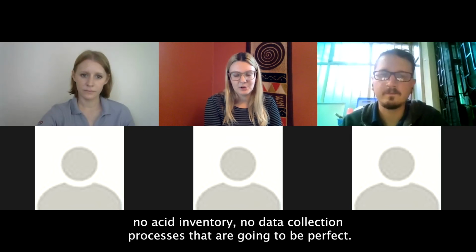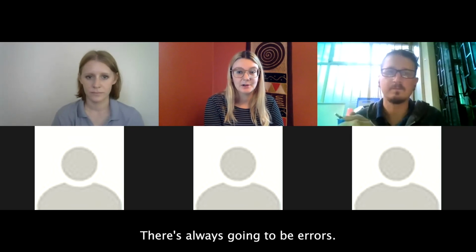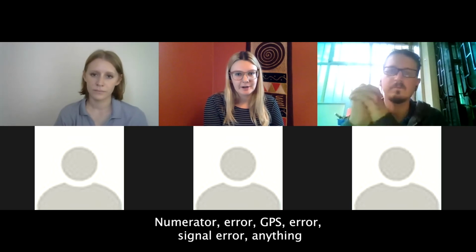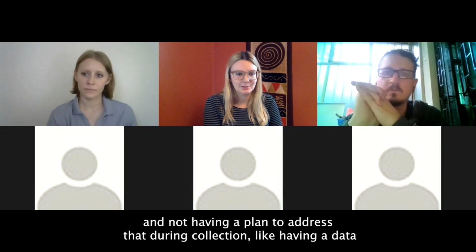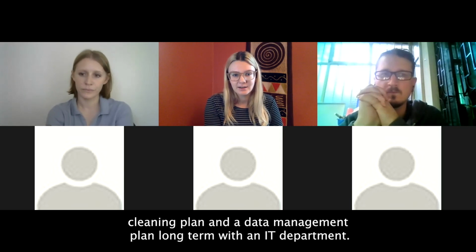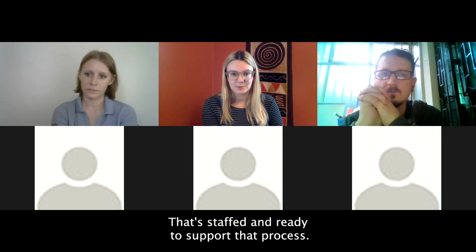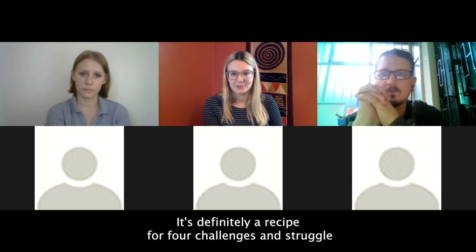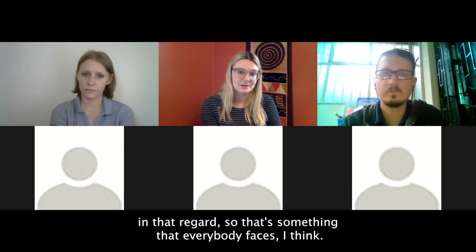Yeah, and just that no asset inventory, no data collection process is ever going to be perfect. There's always going to be errors: numerator error, GPS error, signal error, anything. And not having a plan to address that during collection, like having a data cleaning plan and a data management plan long-term with an IT department that's staffed and ready to support that process, is definitely a recipe for challenges and struggle in that regard. So that's something that everybody faces, I think.